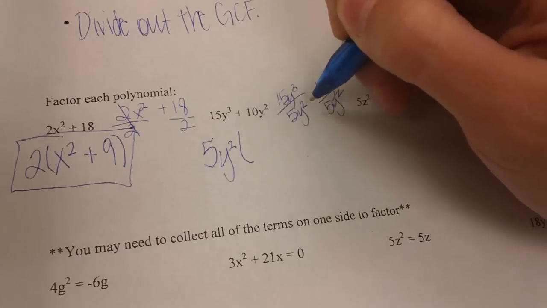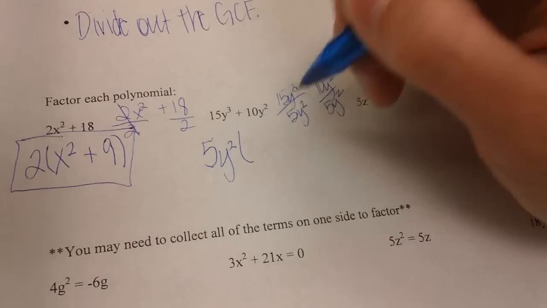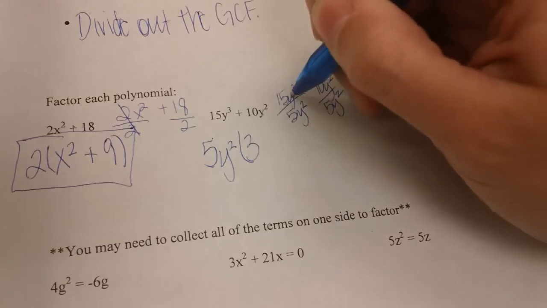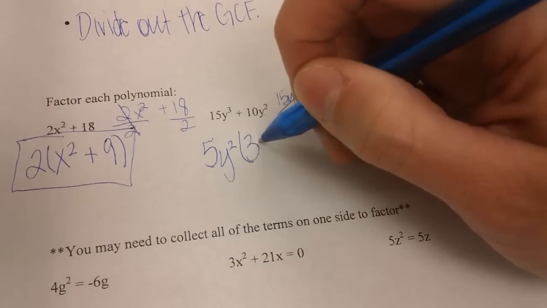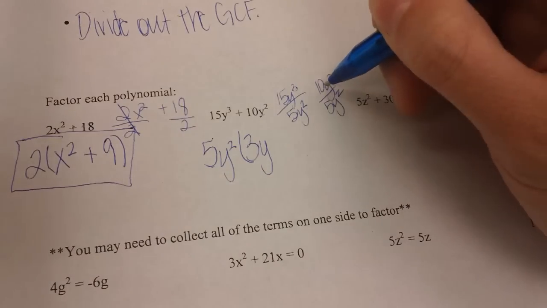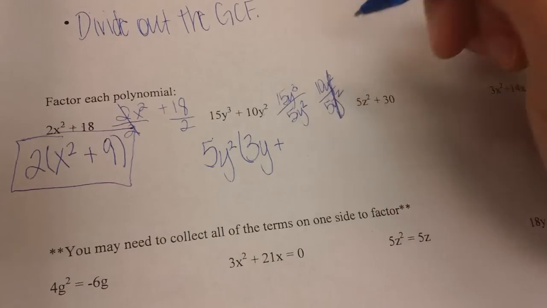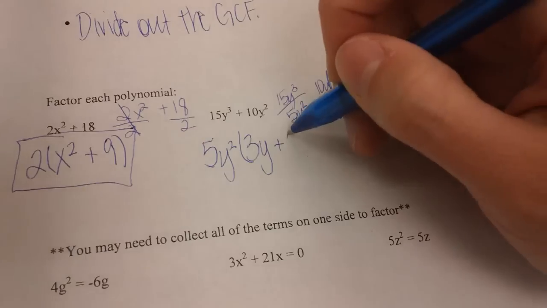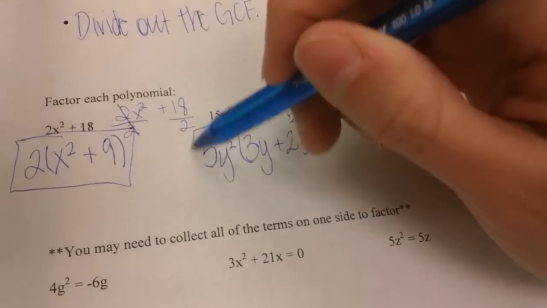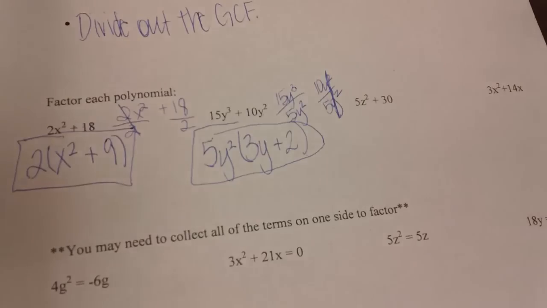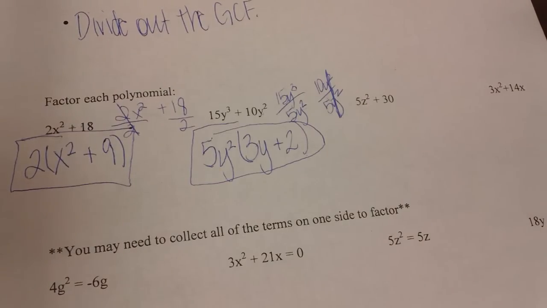3 minus 2 is 1, and 15 divided by 5 is 3. 3 minus 2 is 1 again. Remember your exponent rules. And then plus y squared and y squared cancel out. 10 divided by 5 is 2. So my answer is 5y squared times 3y plus 2.